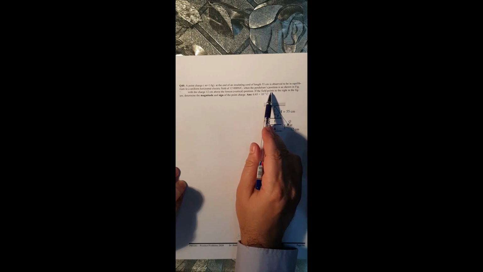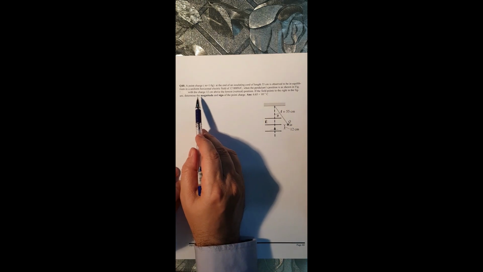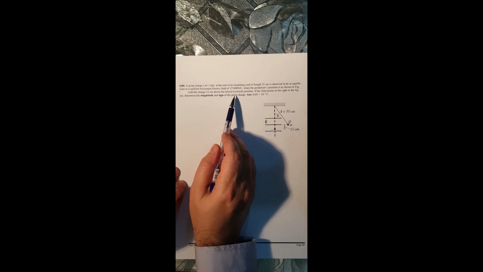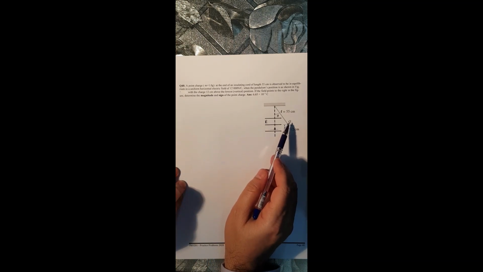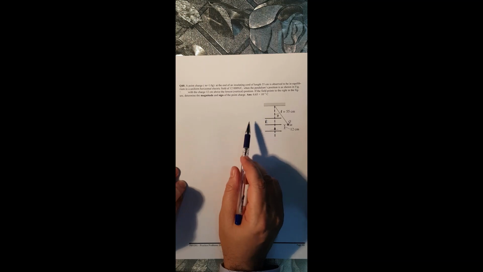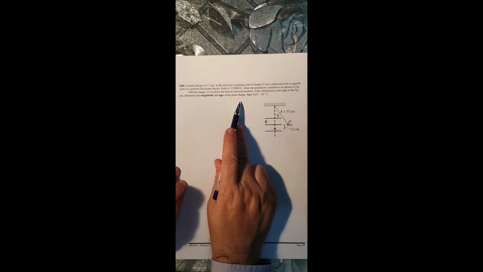Now if the field points to the right, as drawn here in the figure, determine the magnitude and the sign of what? Of the charge, a point charge. So it means what's the value of Q? Q capital or Q small, it doesn't matter. Find the value of the charge and its sign. So we want to find Q, the charge, Q.